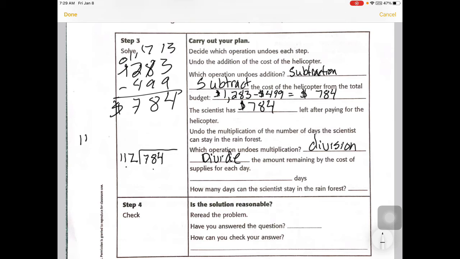So I'm going to do a little guess and check to see if it'll go into there about 7 times. Ooh, perfect on the money. We'll take it. Yes. So they can be in there for 7 days.